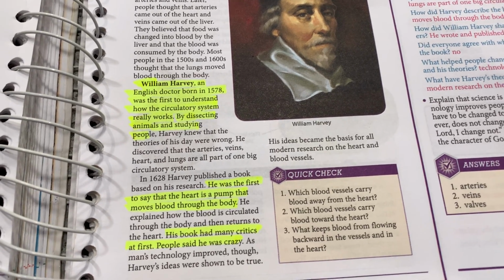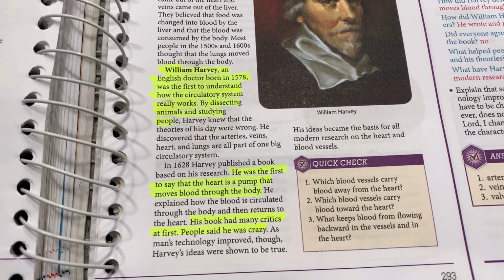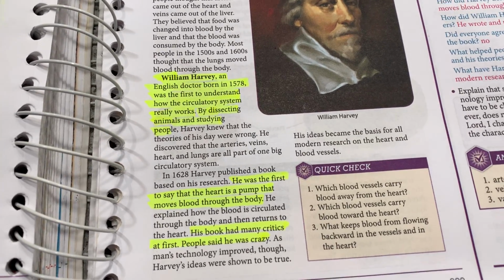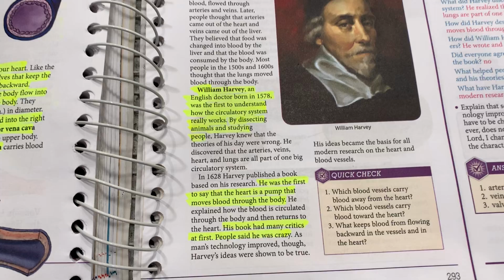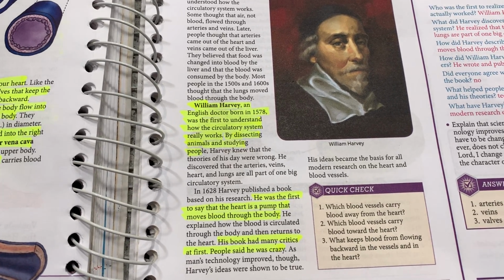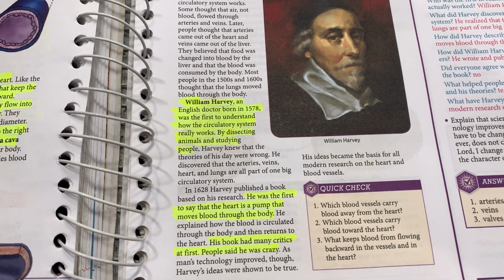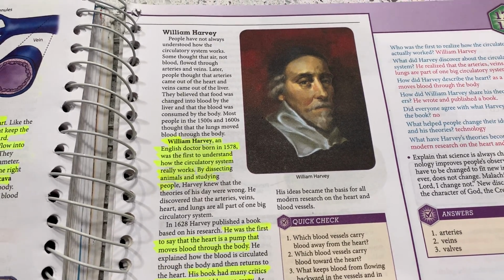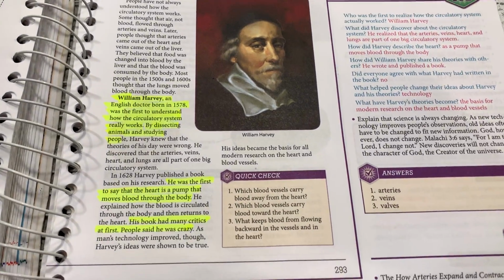Believe it or not, that sounds very basic to us, but his book had many critics at first, and people said he was crazy. Many times when there's new ideas, people don't believe that it can be true, and that's what happened with him, but it was true. Okay, that's all I have for you today.